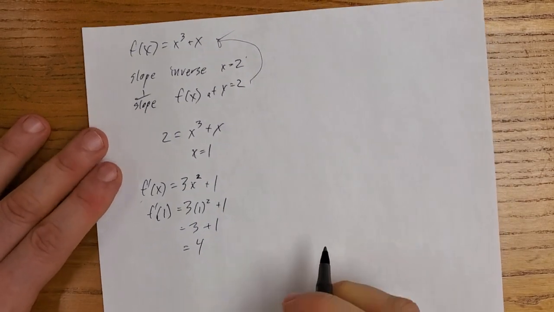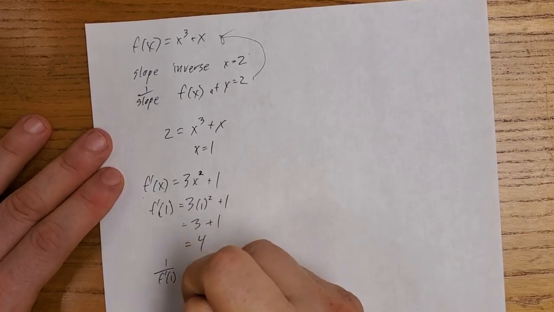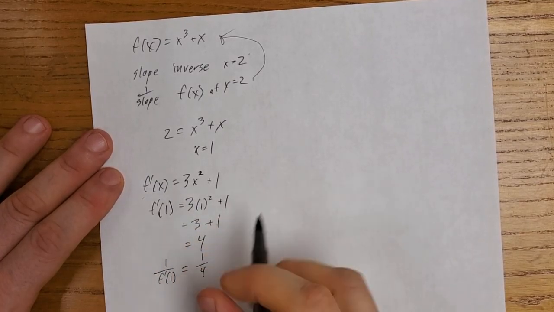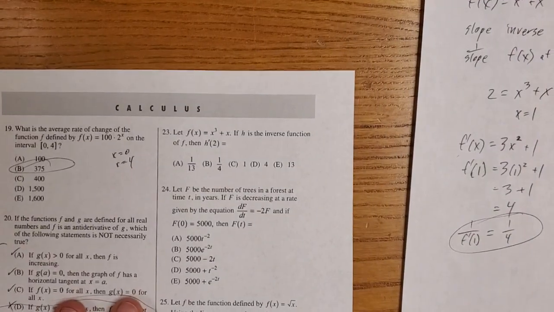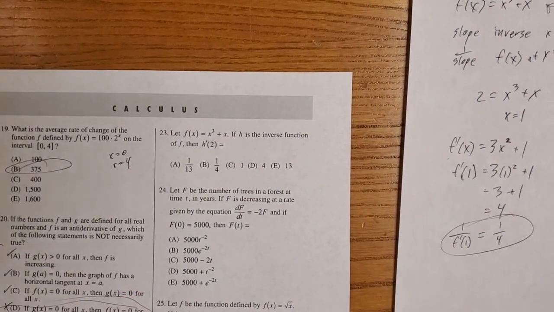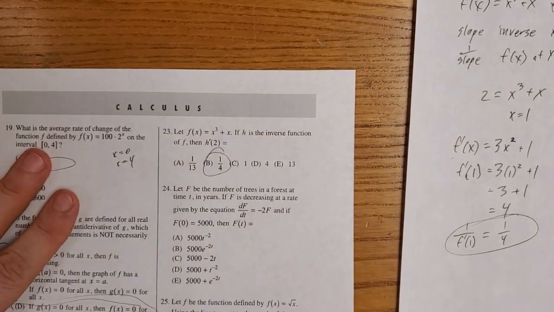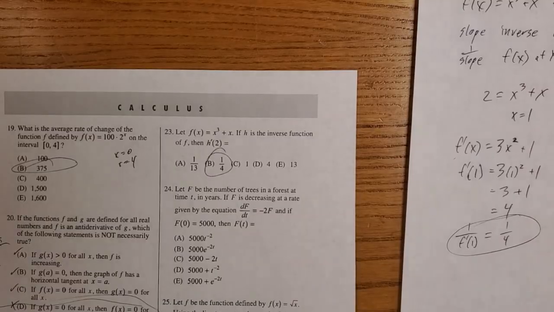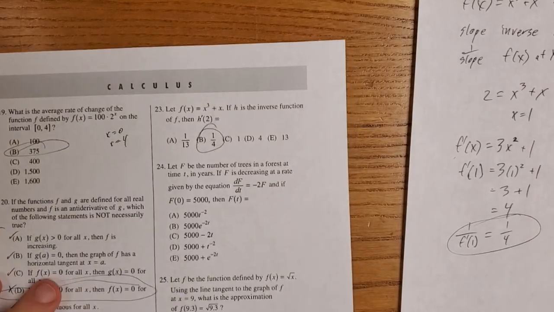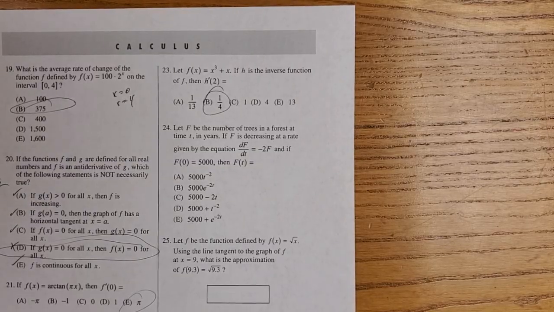So then what is 1 over that slope is going to be 1 over 4. And if we go back to our original problem there, we see that 1 over 4 is one of the options, so that is our answer. Choice B there. So done with that. Let's move on to number 24.